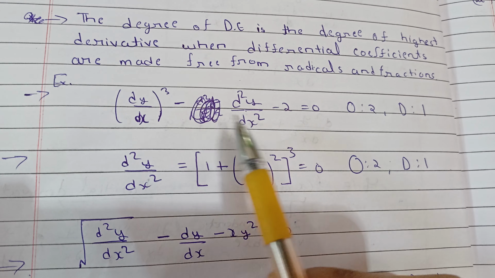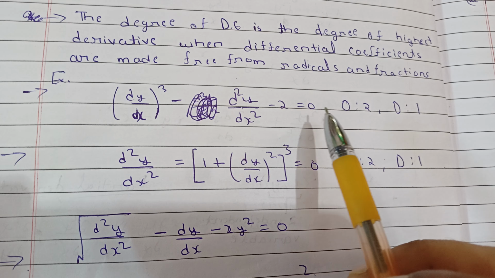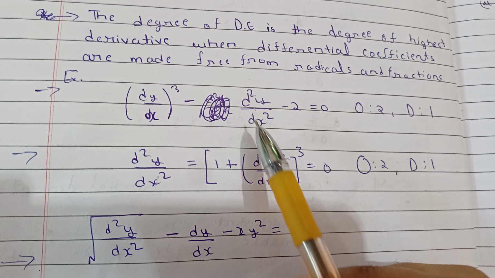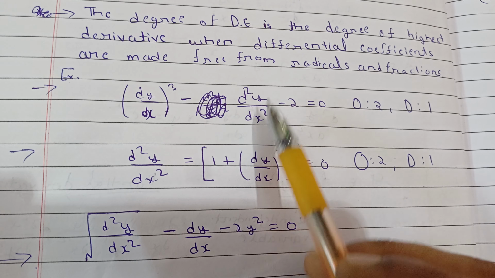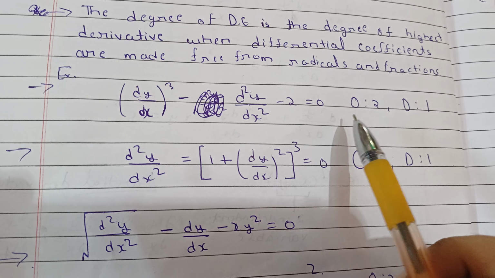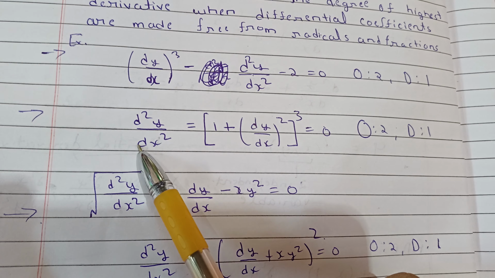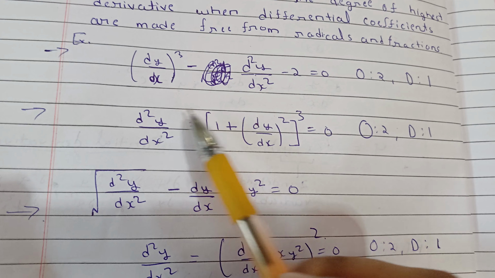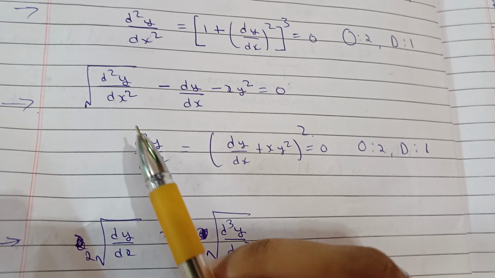Like we have this example, (dy/dx) whole cube minus d²y/dx² minus 2 equals 0. Here you can see the highest order derivative is this, second order, and the power of this is 1, so the order is 2 and the degree is 1. Here the highest order is this and the power of this is 1, so order 2, degree 1.